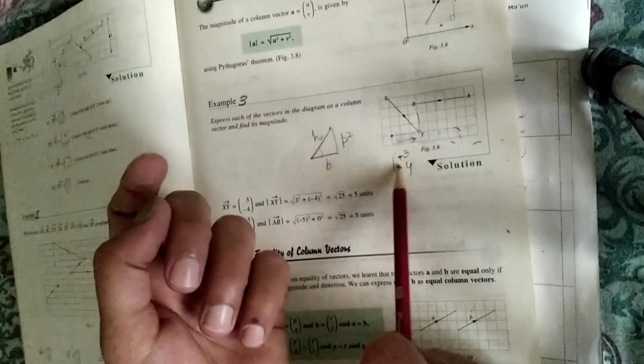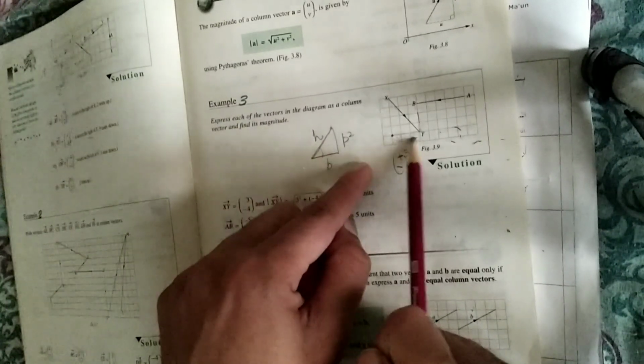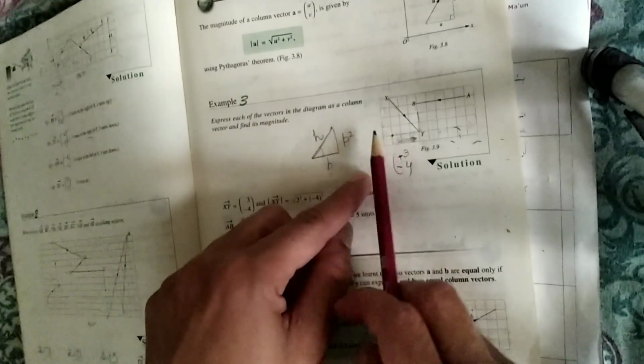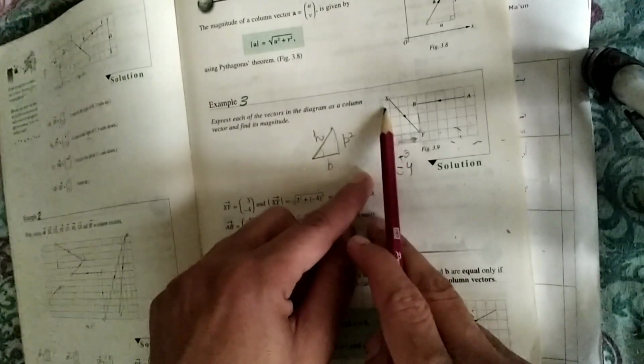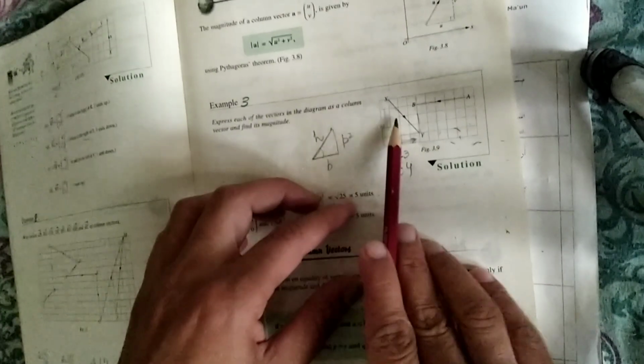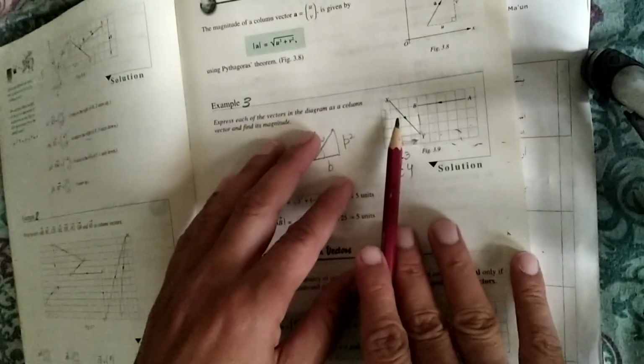If the x direction is on the left, then it should be negative. Now the x vector is on the right and this vector is downwards. That's why.